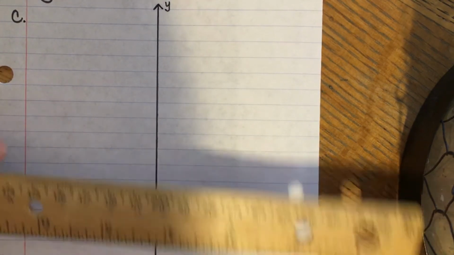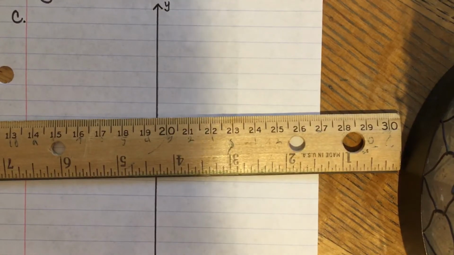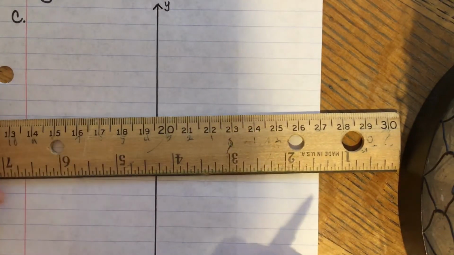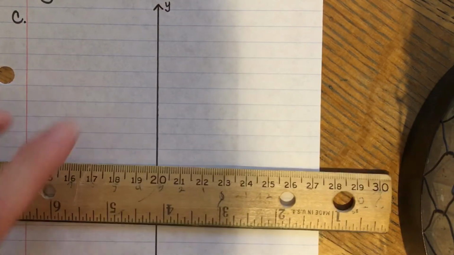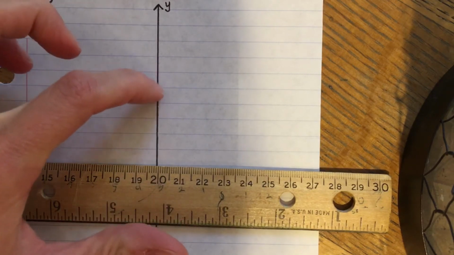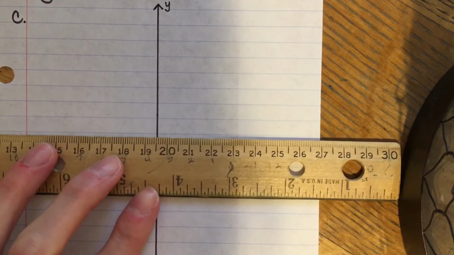Then my horizontal line is going to be x. This would help if I had graph paper. If you have graph paper, you may want to do it on graph paper. All right. I'm going to draw it right here.